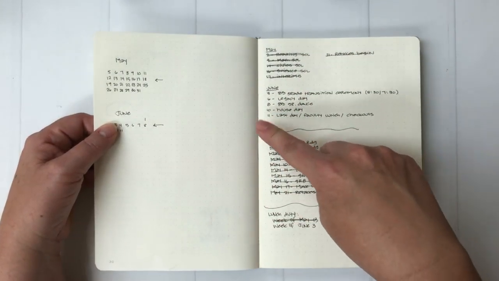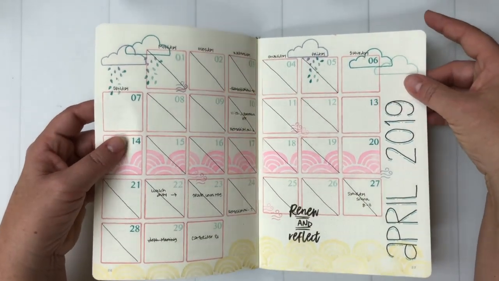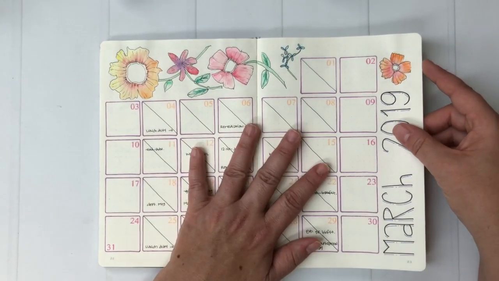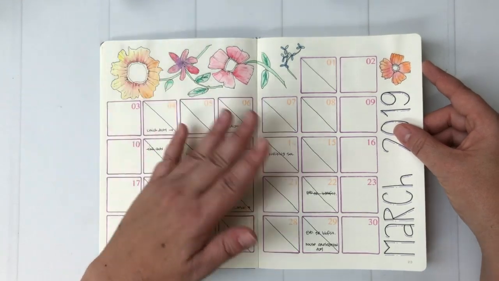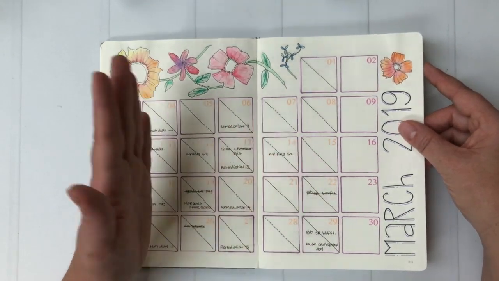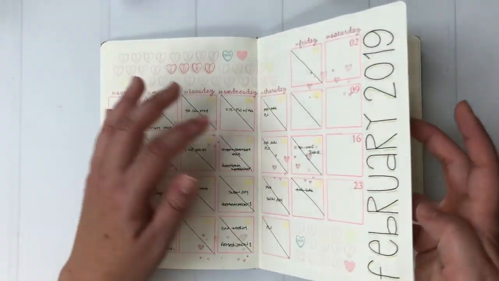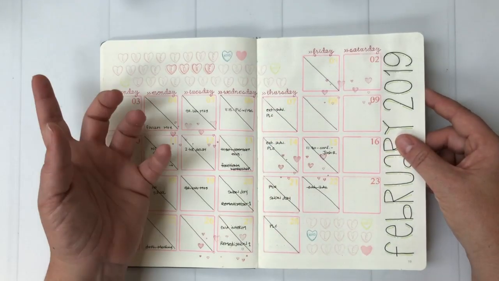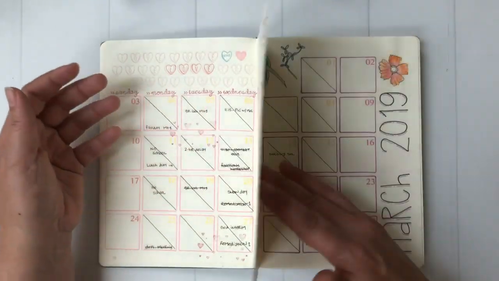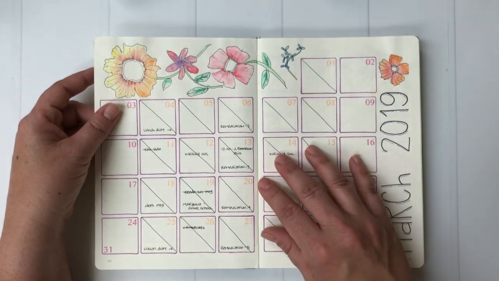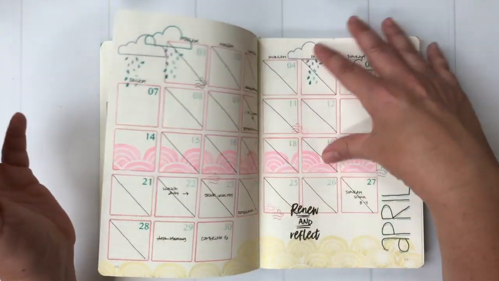For May and June, I just was writing things in a list. I put all the months in the front so that I could forward plan. For example, let's say it was February, but I had a date for something happening in March, I had the March calendar and I could go ahead and write it in. So I like having all my months together.